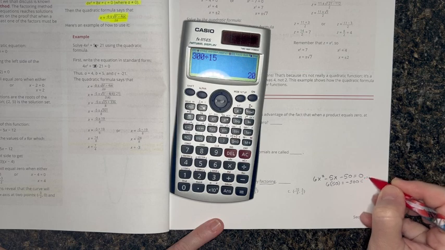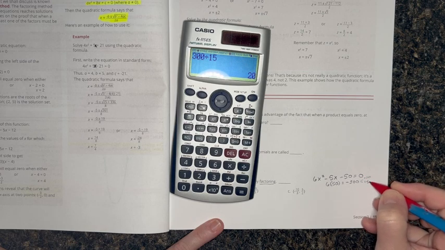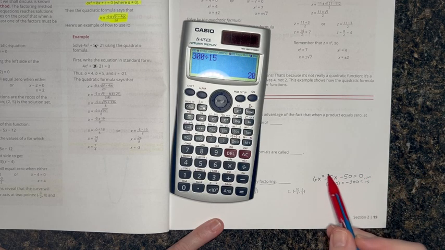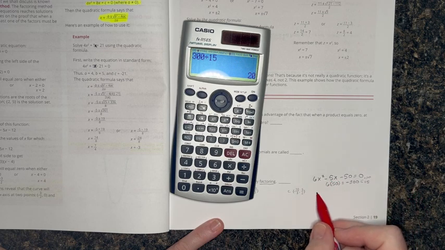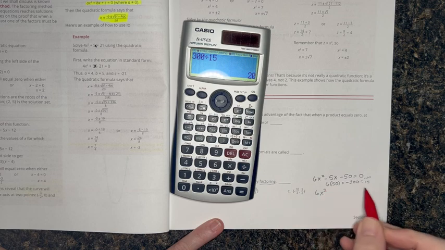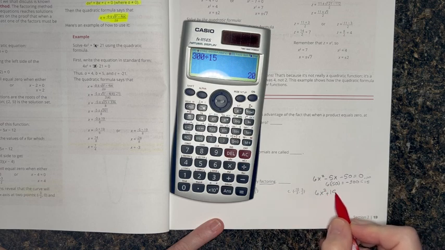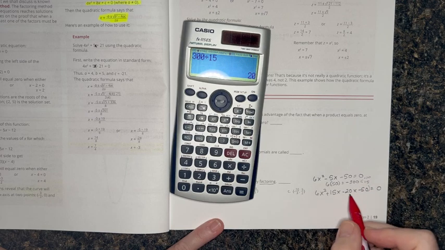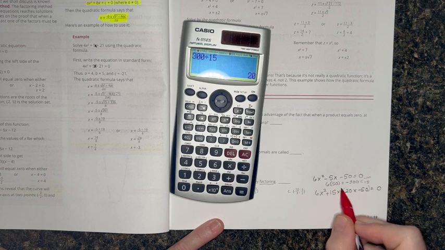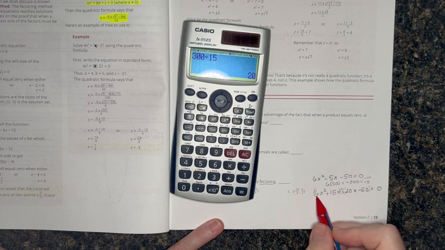Now, my 20 needs to be the negative. My 15 needs to be positive. That's the only way I'm going to get this negative 5, right? And then how do we want to combine these? So I'm going to combine the 15 with the 6, so 15x, minus 20x minus 50 equals 0, right? And then remember, we're grouping these together. This is going to be a plus in between here, though, that's not multiplying.